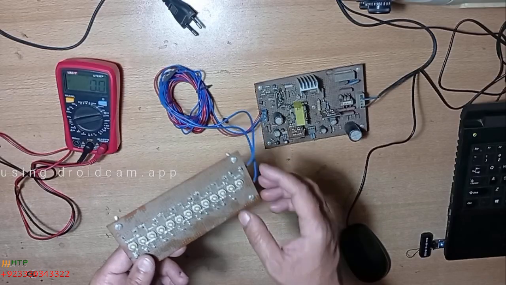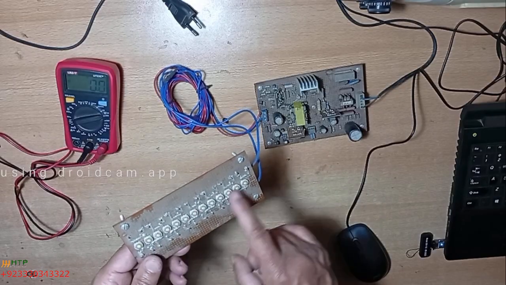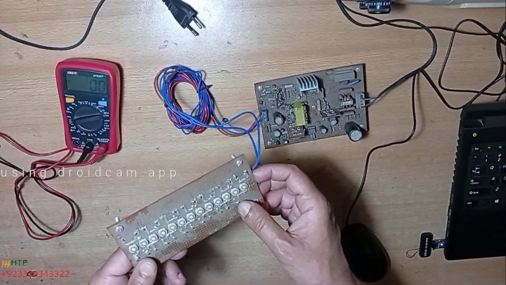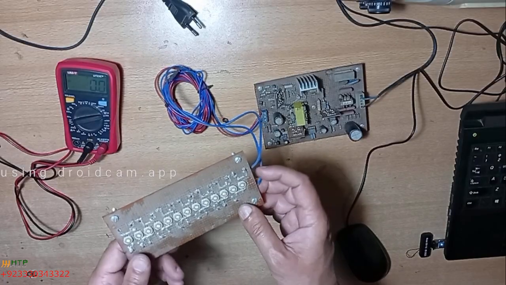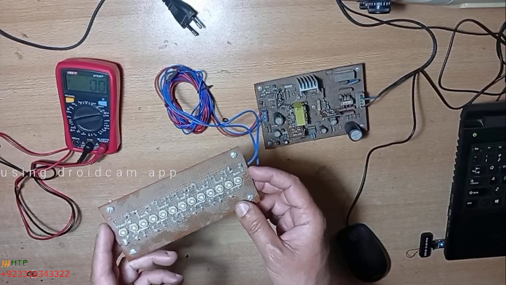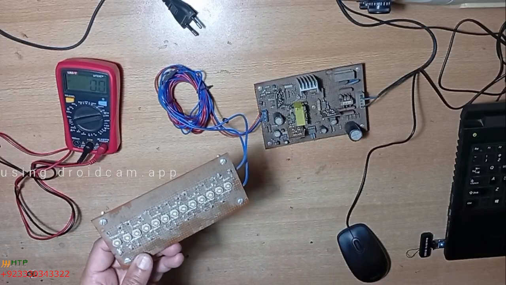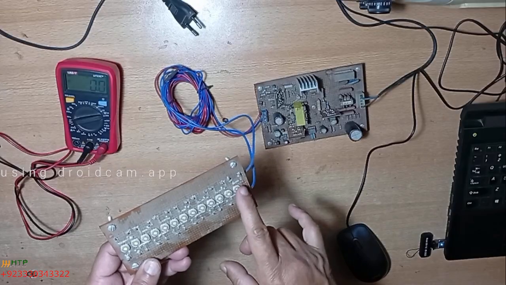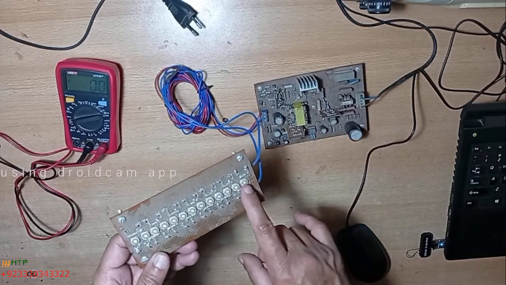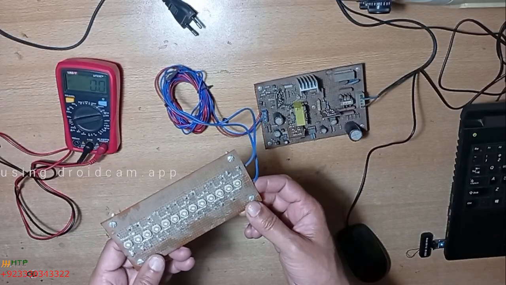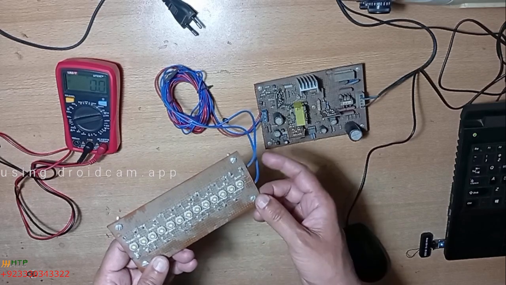And if the current is increased due to some reason, then the voltage across this LED string is automatically dropped, so that the current again becomes constant at 75 milliampere. Hence the name constant current LED driver power supply.